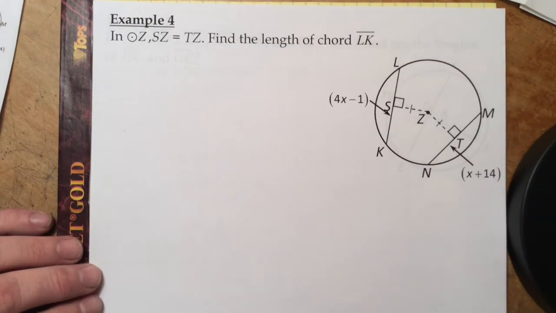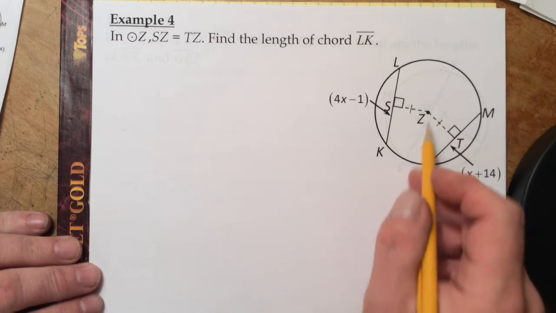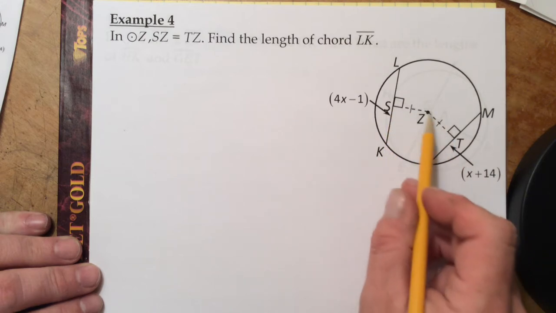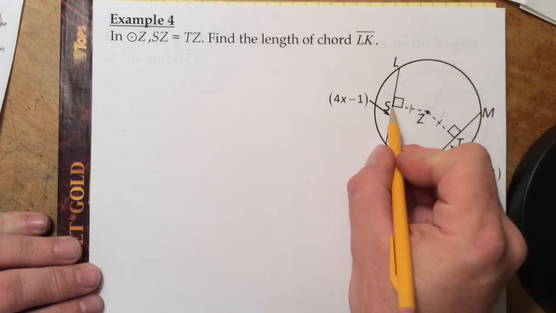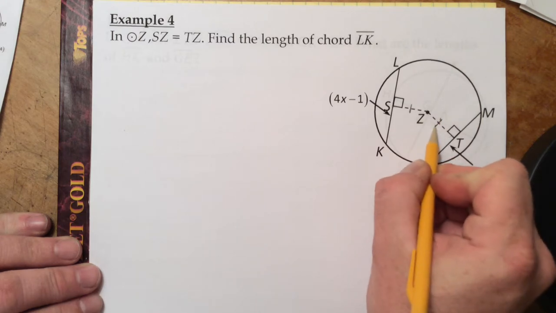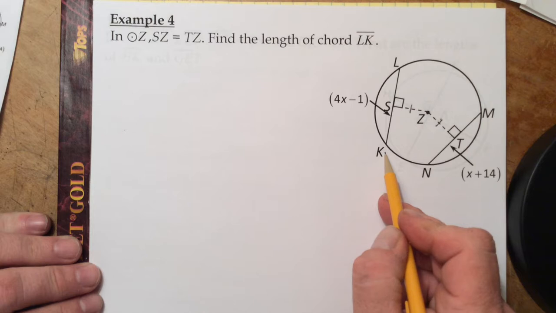Example 4. In circle Z, the length of SZ, from point S to Z, is equal to the length between points T and Z. They're equidistant from the center of the circle. This point here to here, and this point here to here. Find the length of chord LK right here.